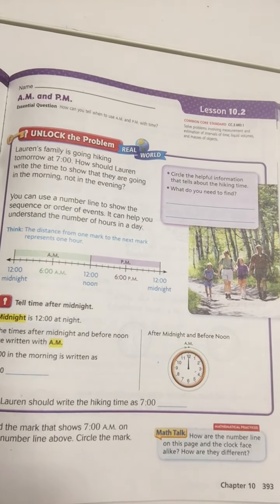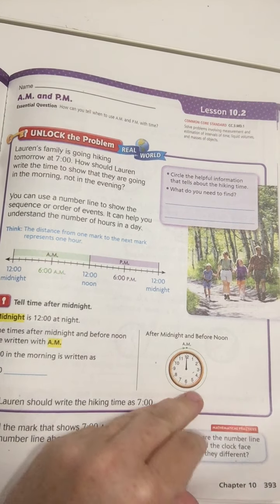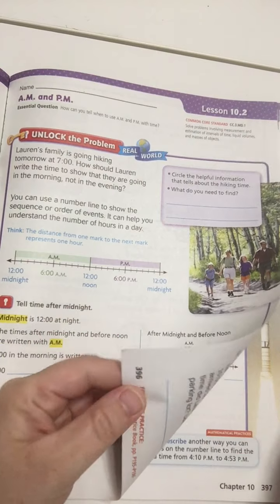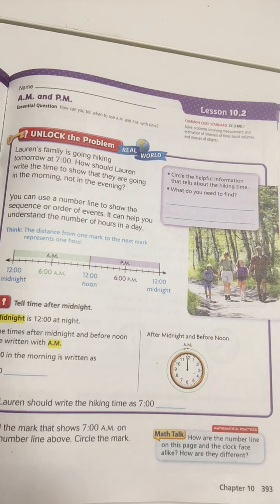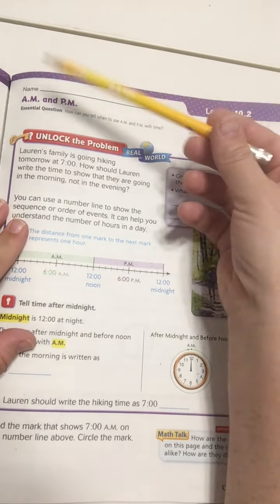We're going to take a look at page 393 through 396, and I am so sorry I recorded the wrong lesson earlier. I'm not sure why I did that, but let's go ahead and look at this.